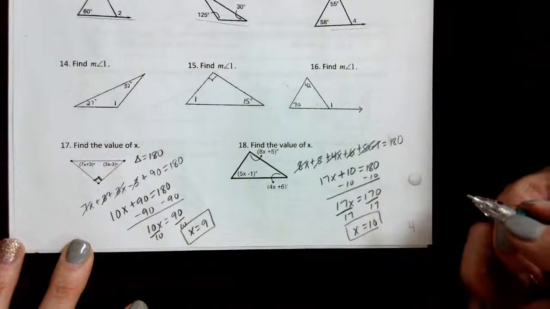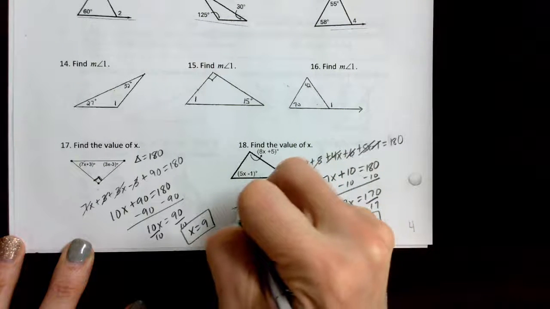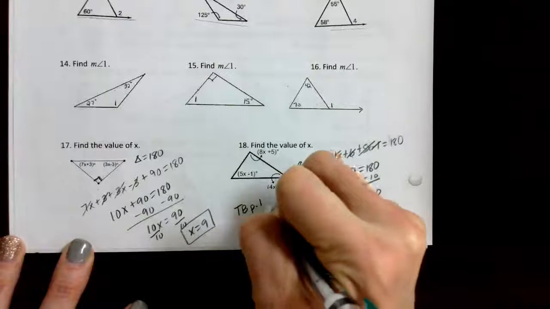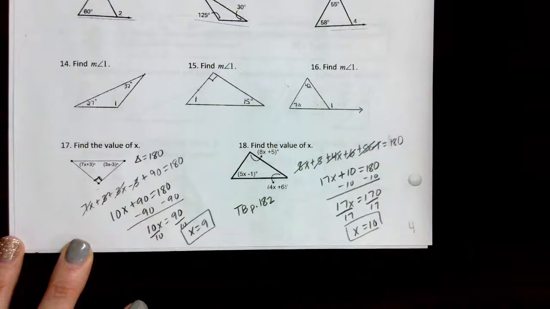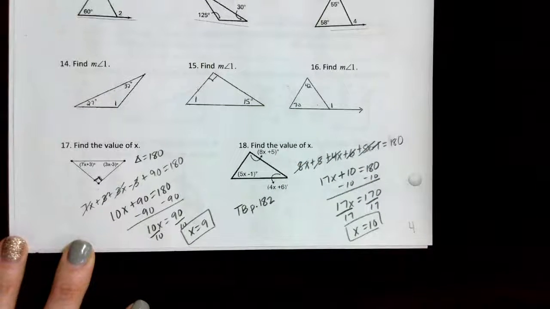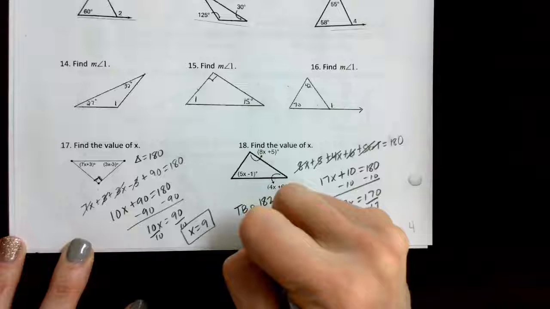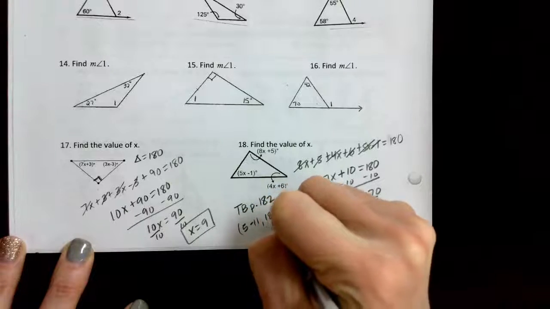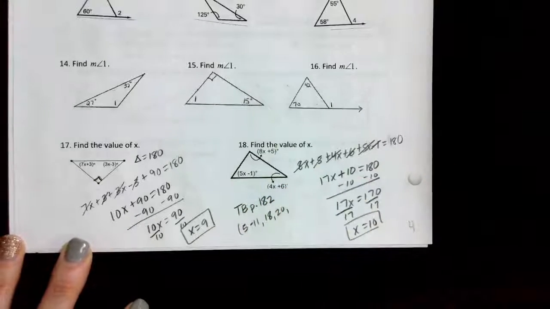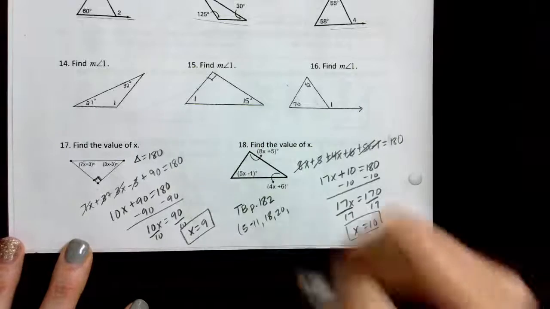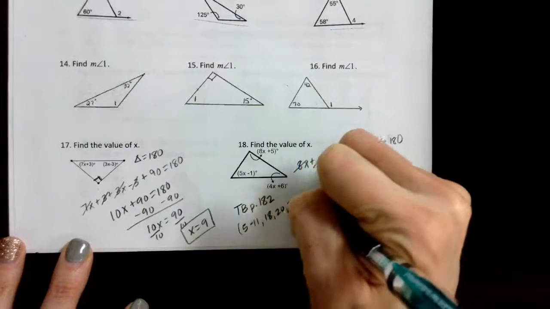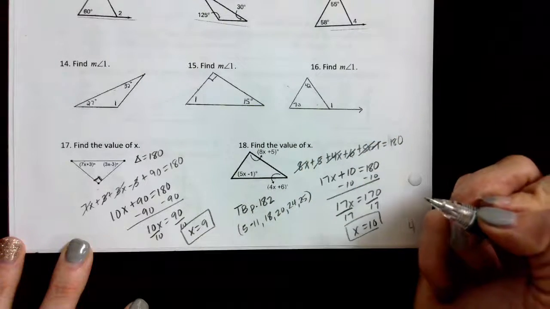We had a textbook assignment in class today. The assignment was textbook page 182, I believe. 182. We did 5 through 11, 18, 20, 24, and 25. And that's our assignment for today.